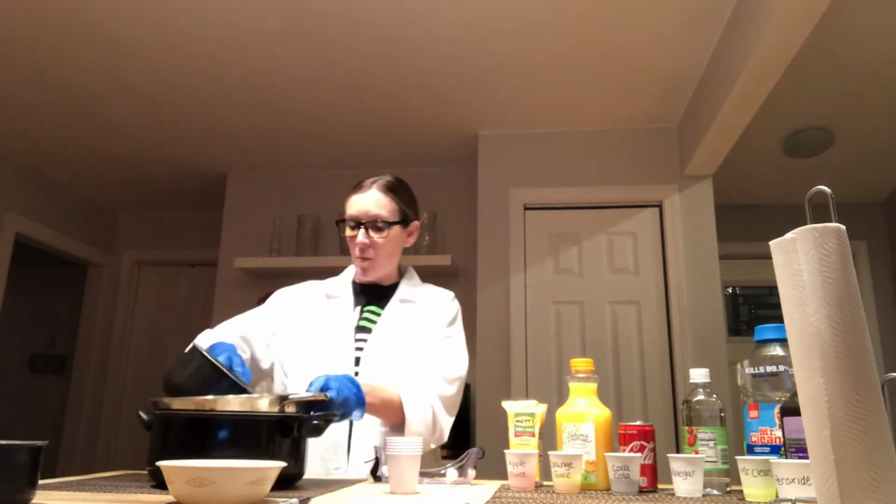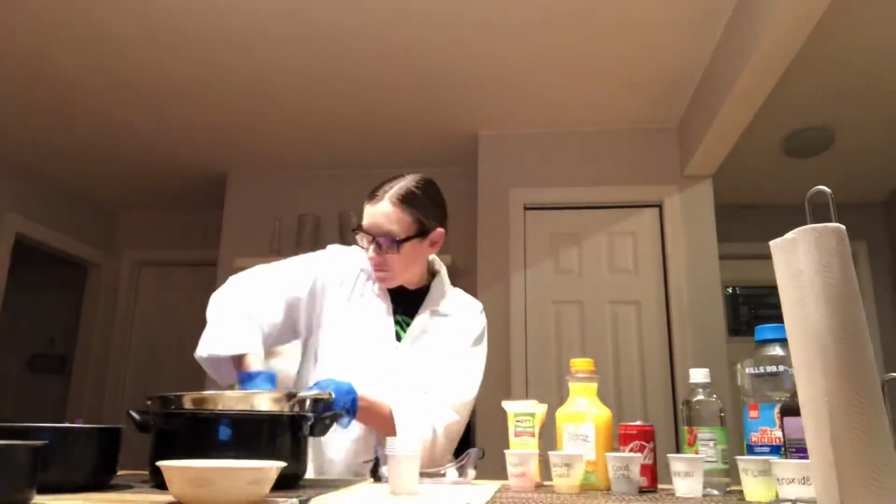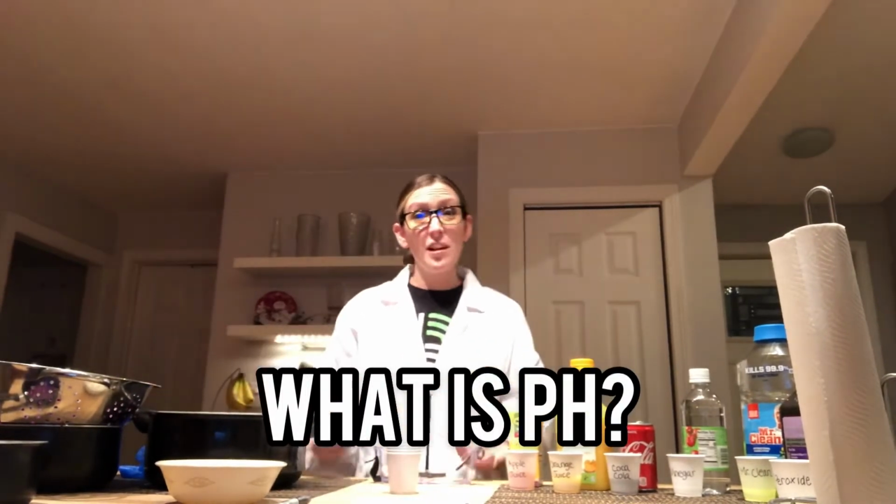So as you can see, I'm pouring it in here nice and slowly so it doesn't splash. The indicator is going to help us determine the pH of the solutions we are testing. So what is pH? In chemistry, pH is a scale used to determine how acidic or basic a solution is. Acidic solutions are measured to have a lower pH, and basic solutions have a higher pH. So we set aside our indicator solution. We're going to use this as a stock solution for our experiments.